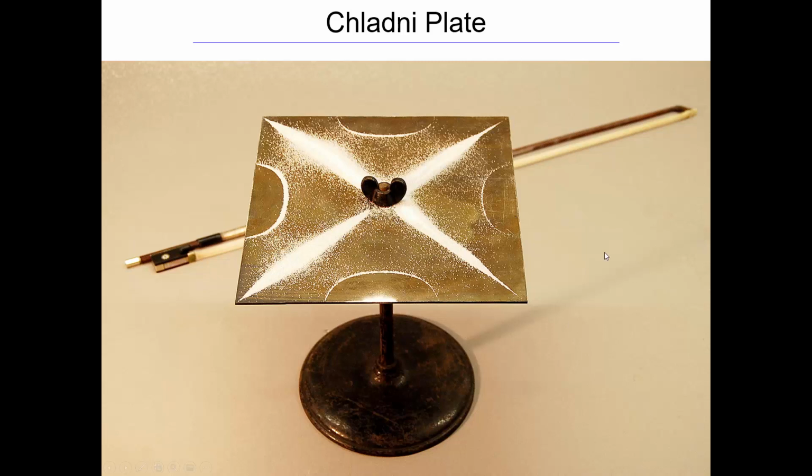Instead of this stand here, I've replaced this with a speaker driver, so I can send whatever frequency signal I want to it. I can change the amplitude, I can change the frequency, and I can excite it at different frequencies. And the idea is that the parts of it that are vibrating at a mode, these sand particles will move away from those, and they'll rest at the nodes where it's not moving.